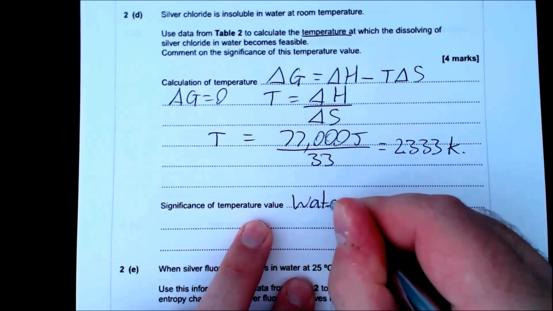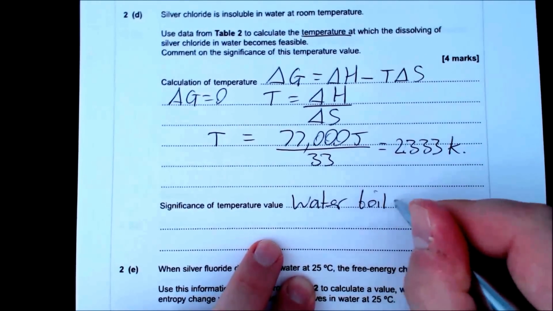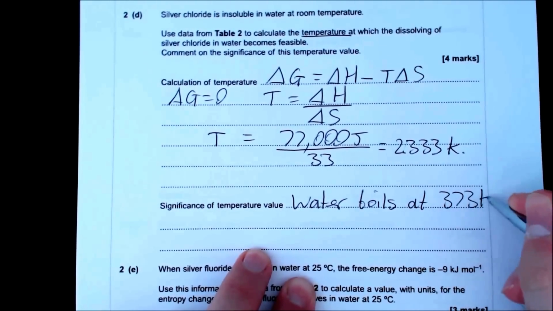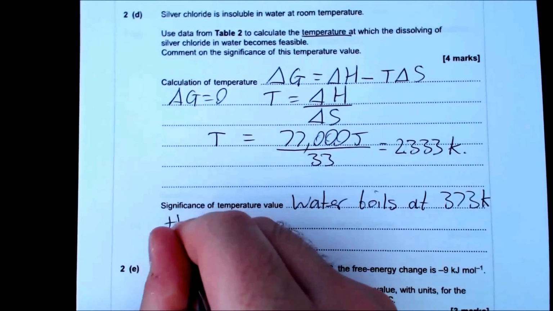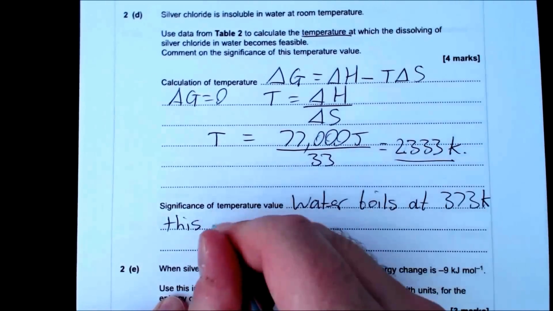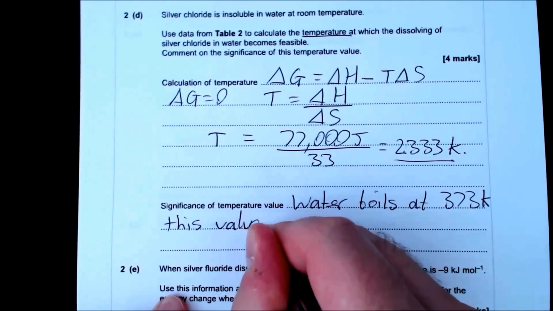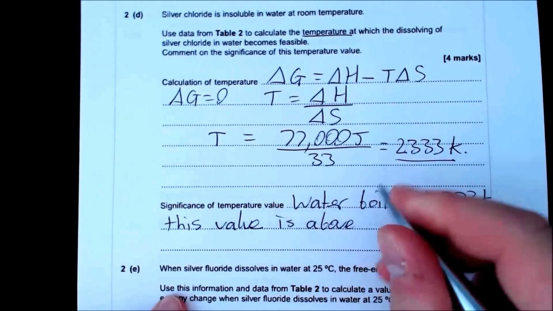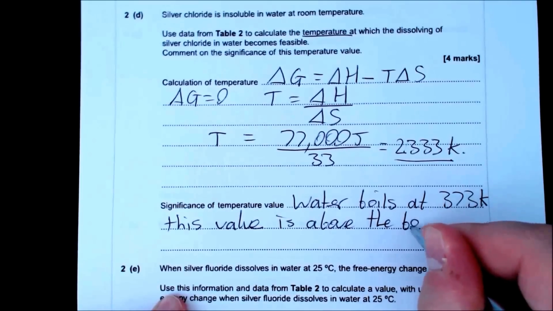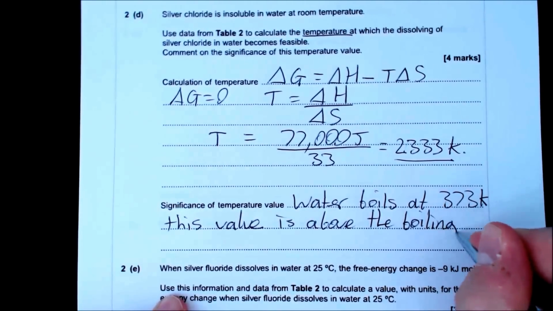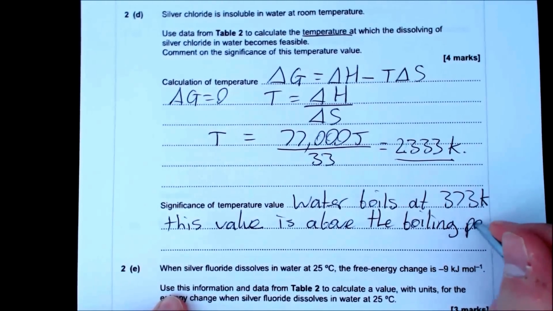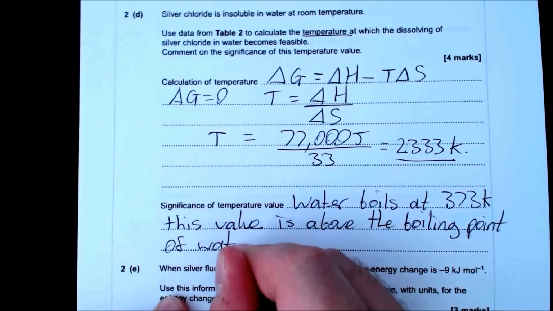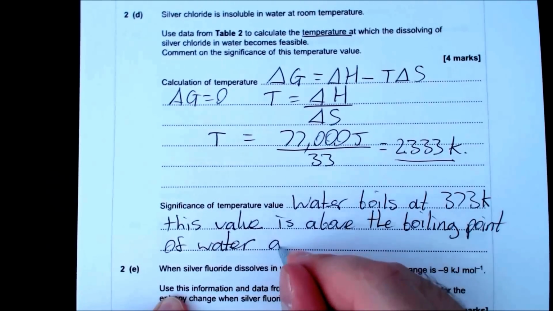So we need to say that water boils at 373 Kelvin, and this value, what we've worked out here, is above the boiling point of water, and it would evaporate.